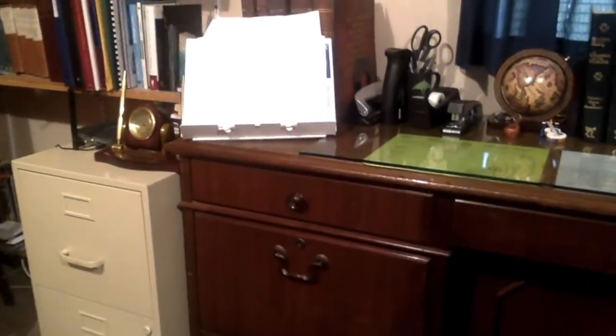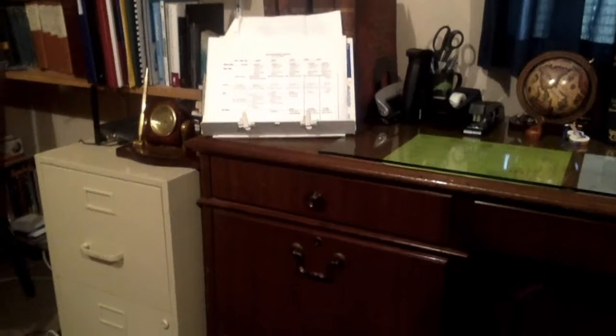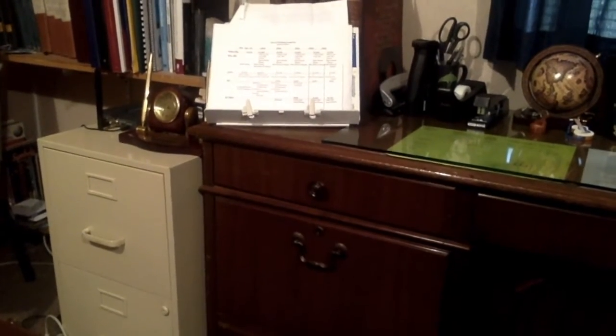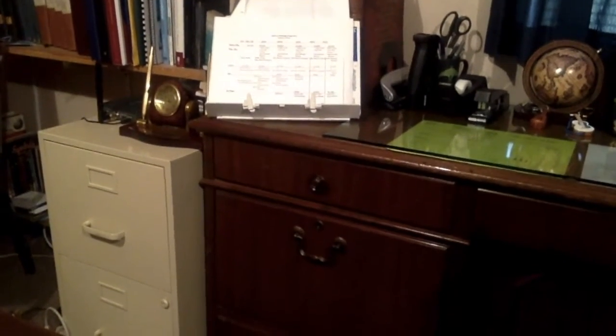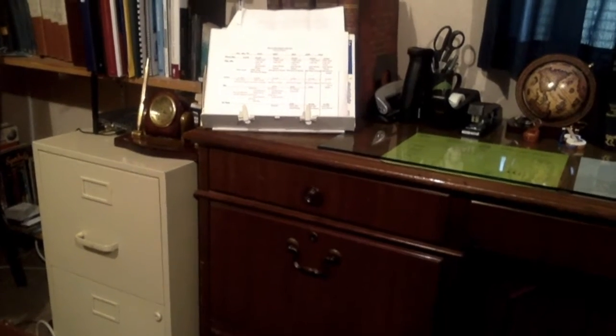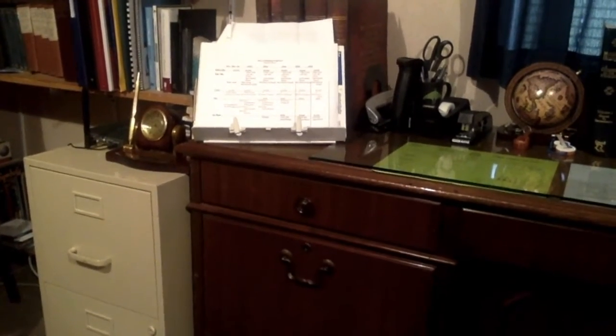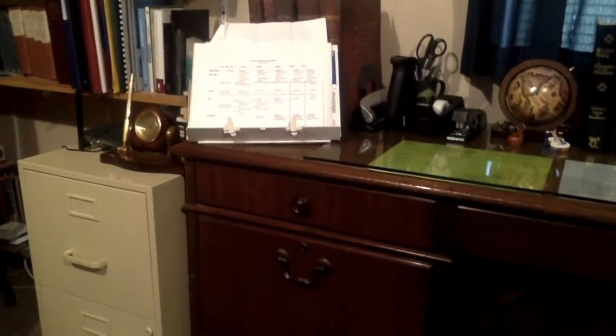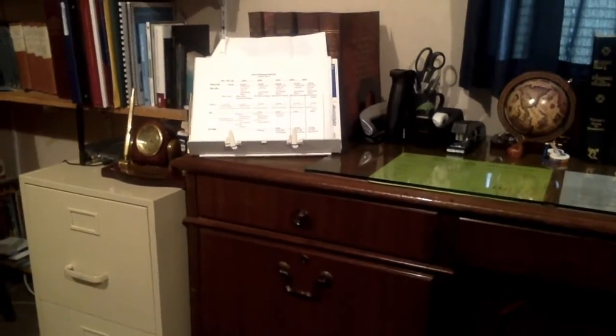I've got on the corner of my credenza a stand which outlines some of the basic stages of our church plant process that's taking place in Gainesville. And again, that just makes for a very quick reference.